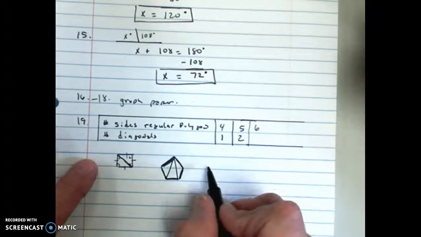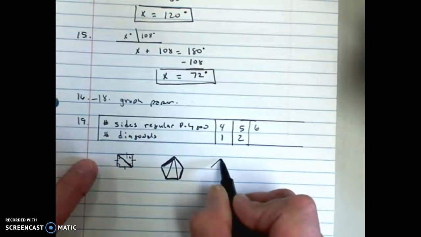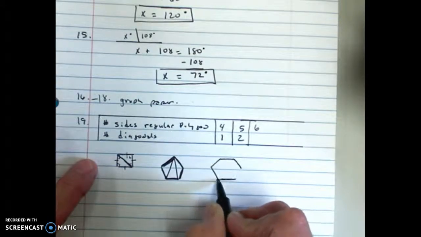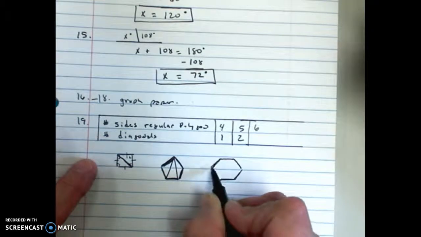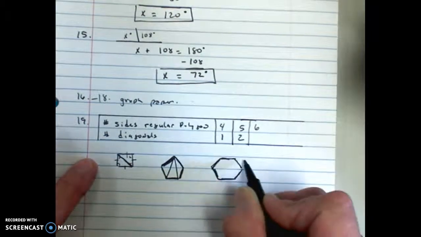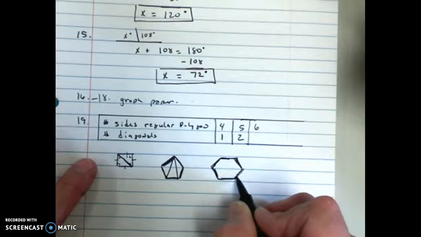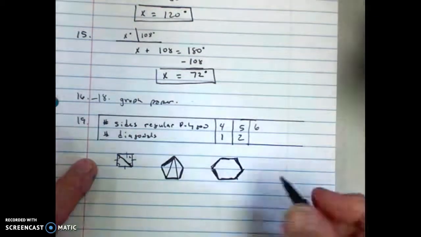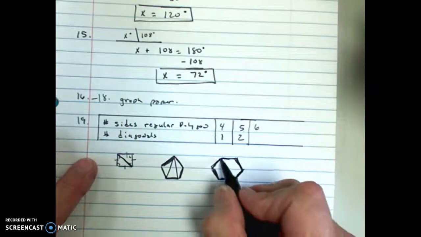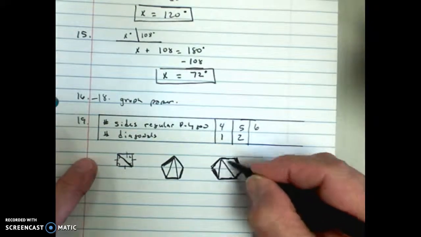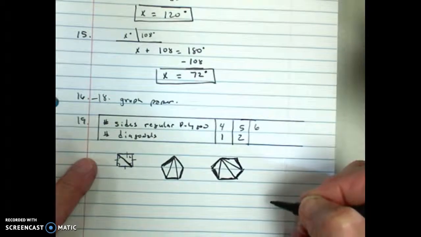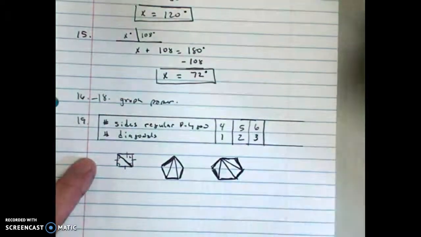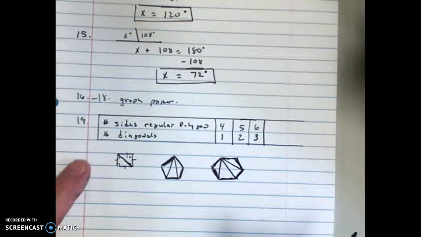And then the next one is a hexagon, so a 6-sided figure. 3, 4, 5, and 6. And this one here, again, you have to kind of work with it a little bit to make it as regular as you can. So a regular polygon with 6 sides, so 1, 2, 3. In this case, we can make 3 diagonals. And I think that fills out our chart.